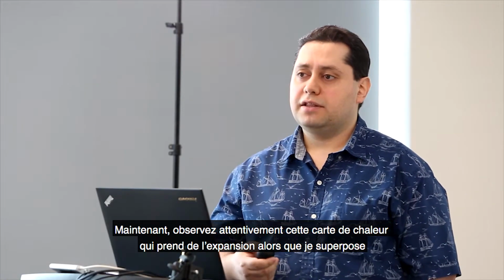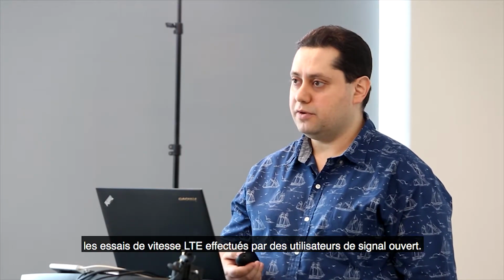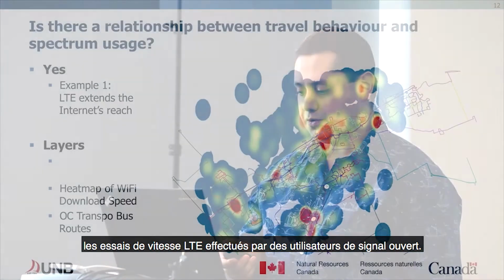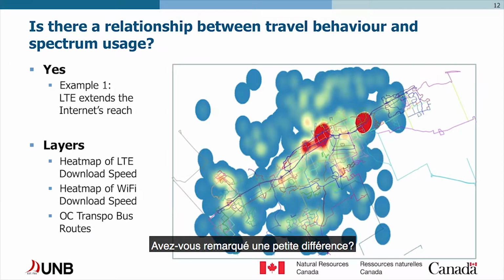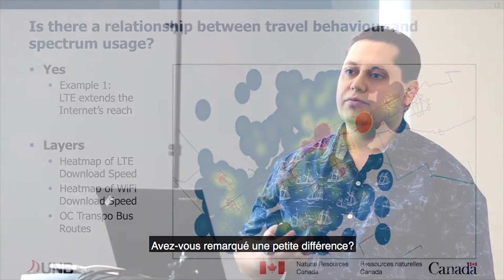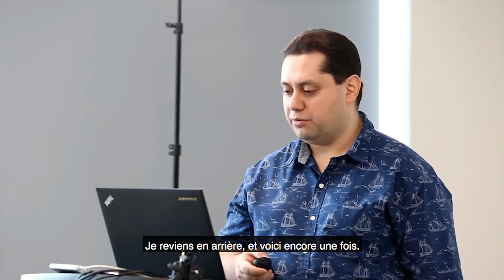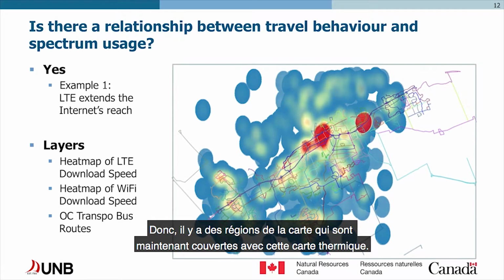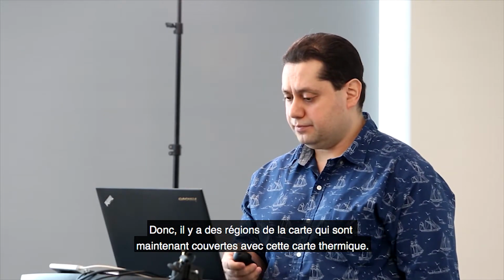Now look carefully at this heat map, as it will expand once I overlay on top of it the LTE speed tests that were done by these OpenSignal users. Here we go. So did you notice a bit of a difference? You must have seen that there has been a bit of expansion. I'll go back once, and here we go again. So there are areas of the map now being covered with this heat map.